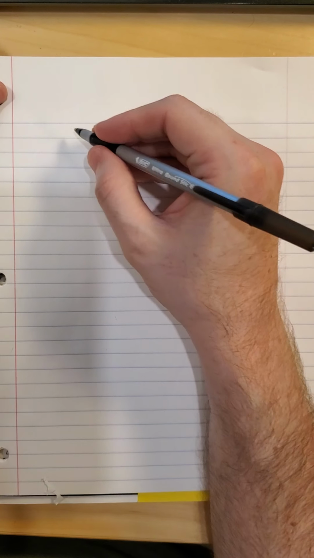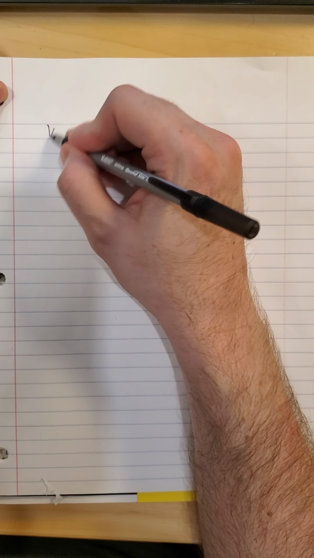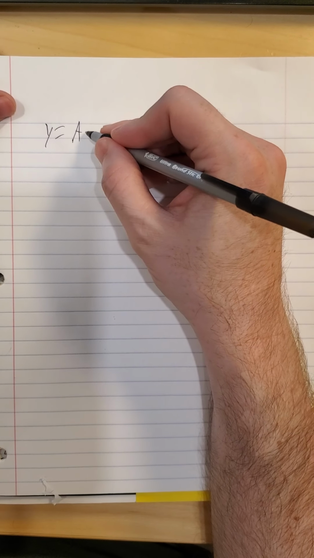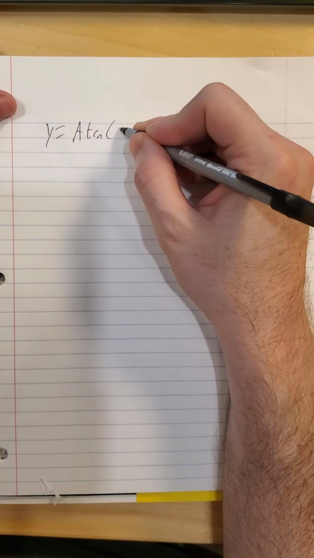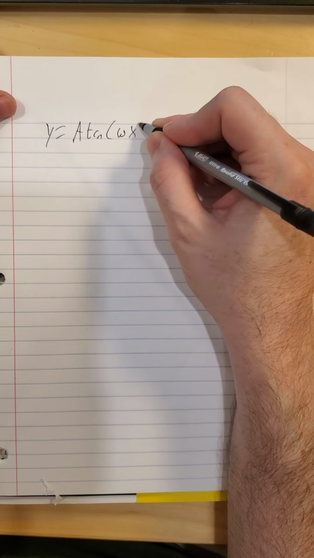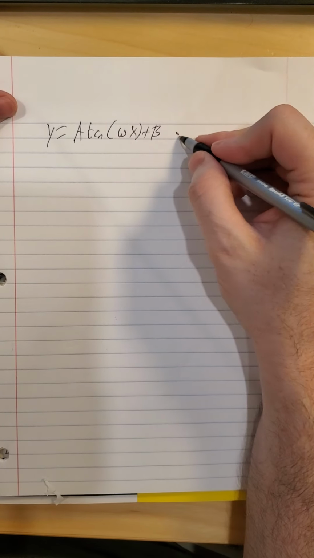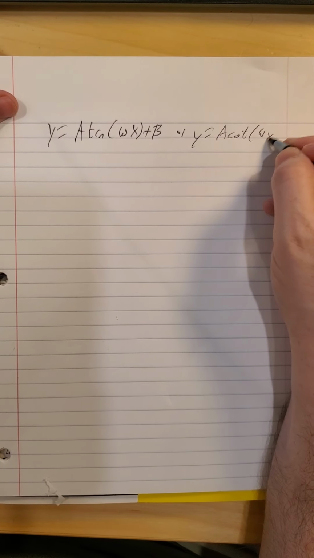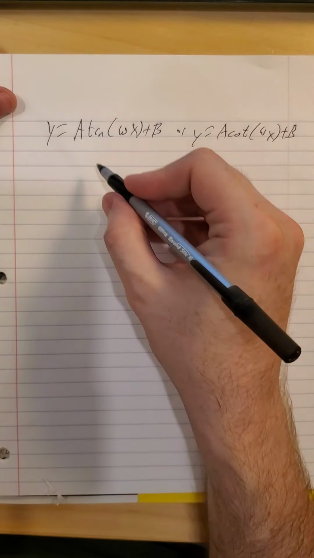Now the same rules apply that applied before as far as shifting, stretching, compressing, things like that. So if we have, and this will hold for the tangent or the cotangent, y is a tangent omega x plus b, or for y is a cotangent omega x plus b.